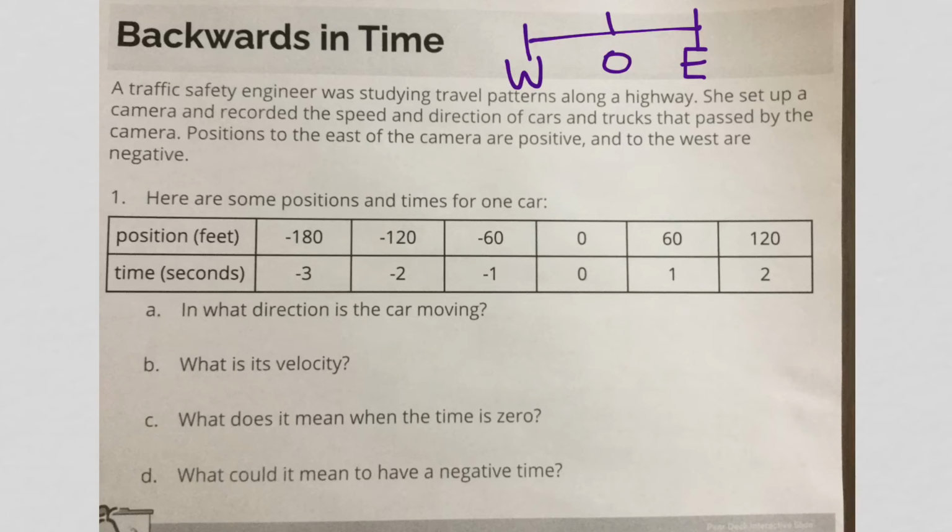Here are some positions and times for one car. You can see that as the time increases, our position becomes more positive. So in what direction is the car moving? Please pause this video and make an attempt on this task before unpausing. As the seconds increase, we are becoming more positive. This means that the direction the car is moving is east.